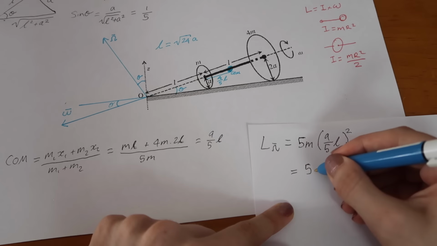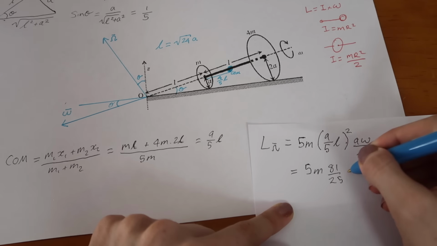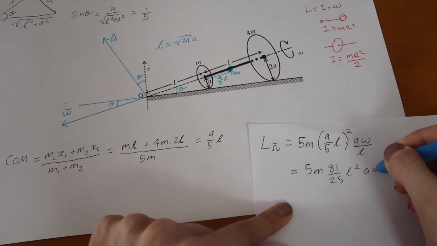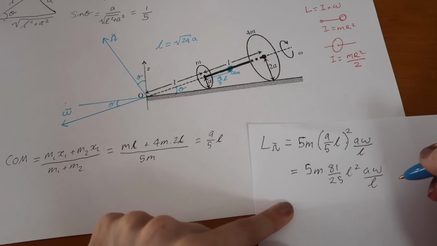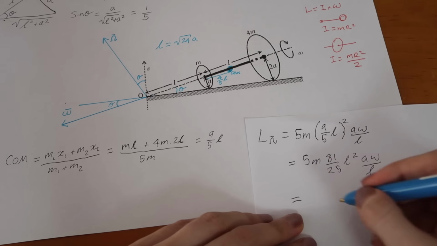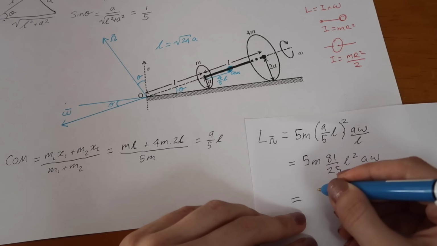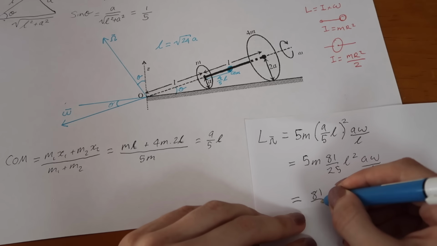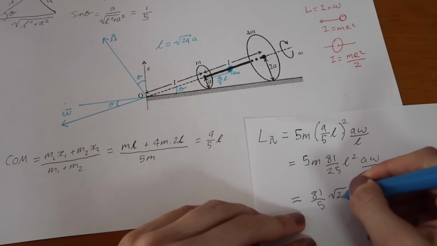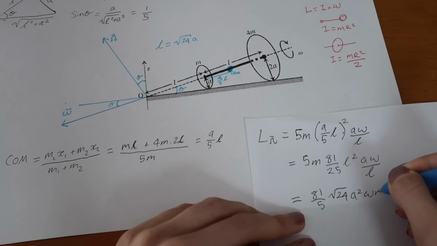We're going to end up with 5m times 81 over 25 L squared. We can substitute L with its known value, and what we end up with after doing that and simplifying is 81 over 5 square root 24 a squared omega m.